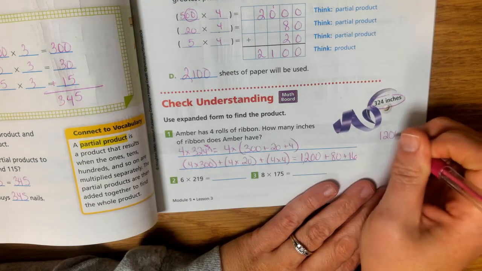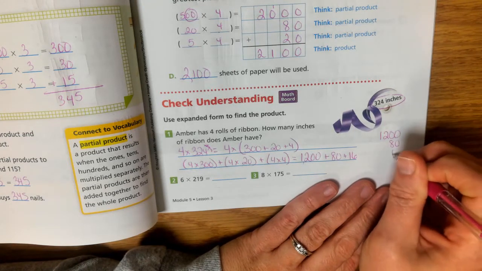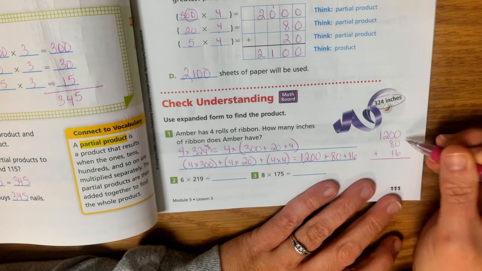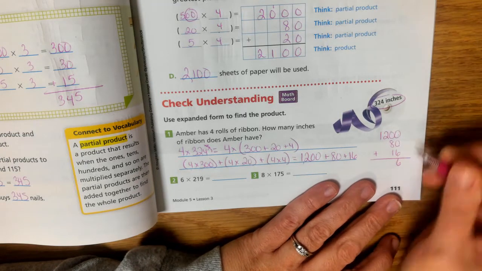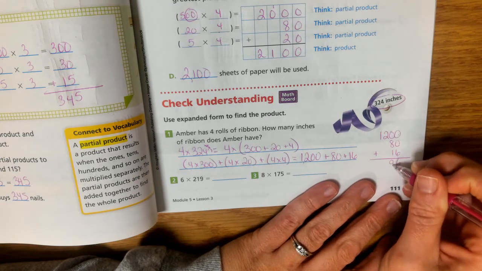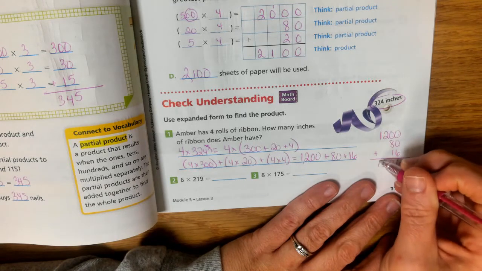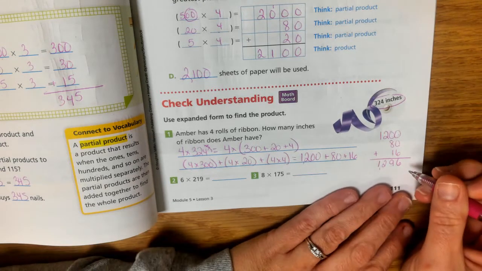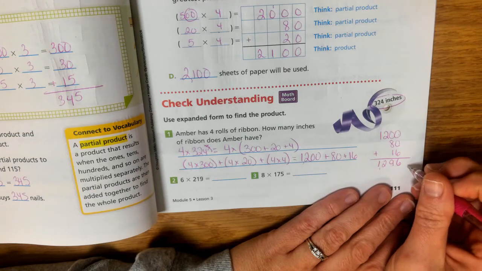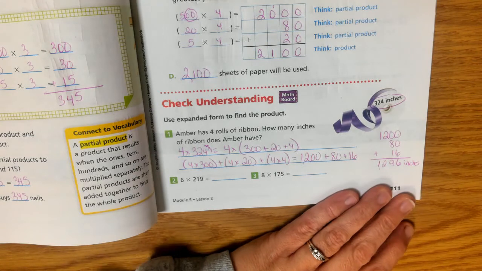So I have 1,200, I have 80, and I have 16. So 0 plus 0 plus 6 is 6. 0 plus 8 plus 1 is 9. 2 plus nothing is 2. 1 plus nothing is 1. So there's 1,296 inches of ribbon.